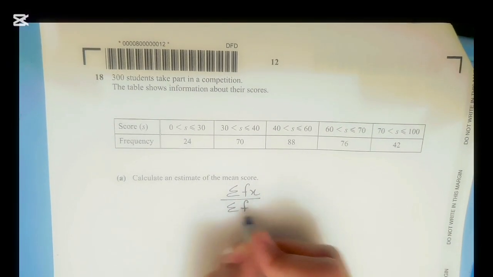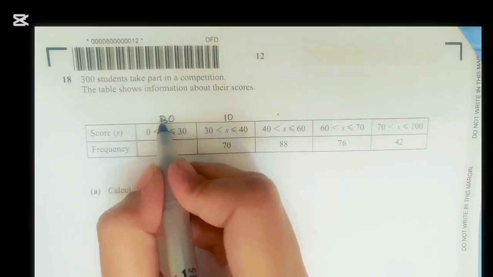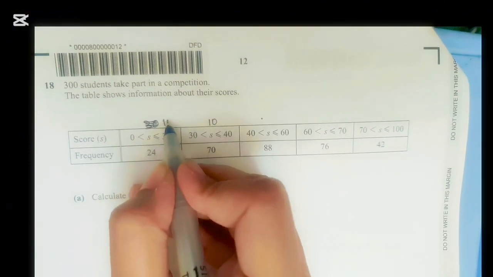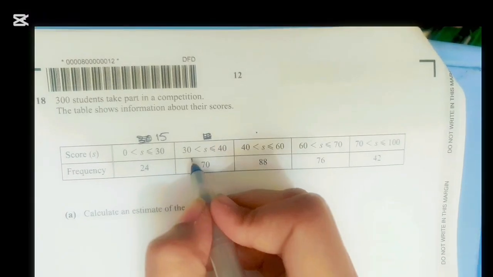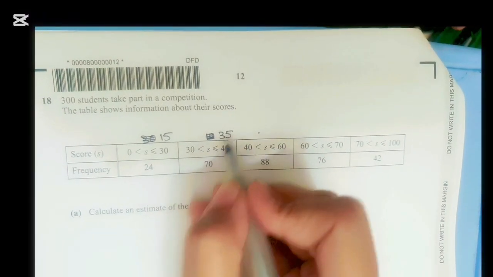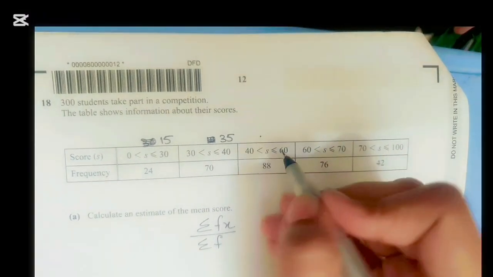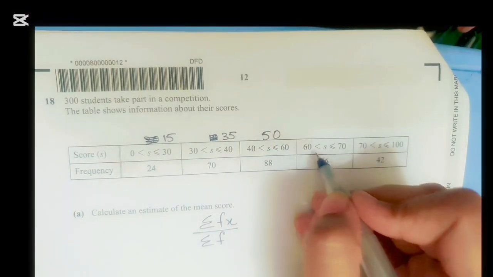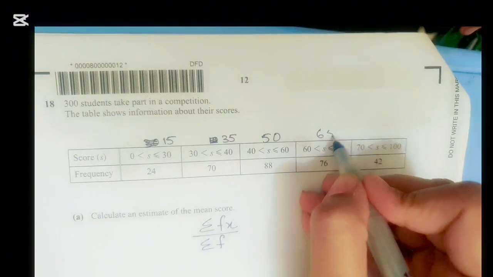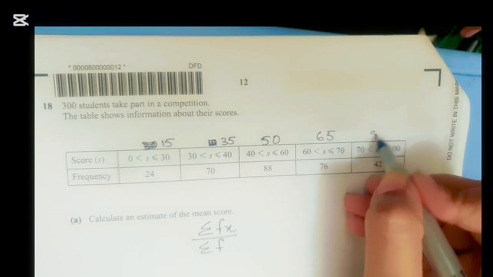Or you can write total or f. Okay, so we have to find out the midpoint. So the midpoint of 0 and 30 is 15, and the midpoint of 30 and 40 is 35. How can we do it? You can add both of the values and divide by 2. 40 and 60 would be 50, and 60 and 70 would be 65. 70 and 100 would be 85.